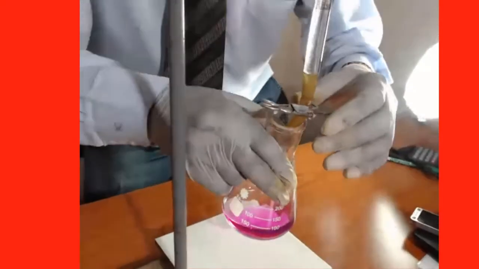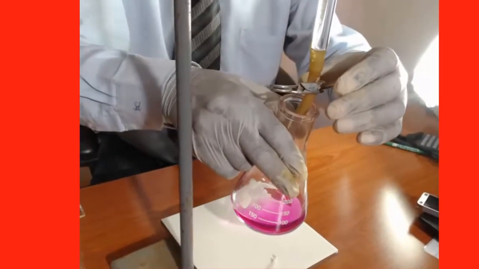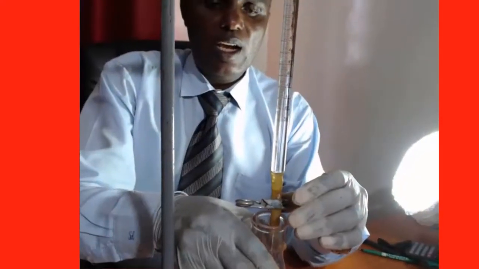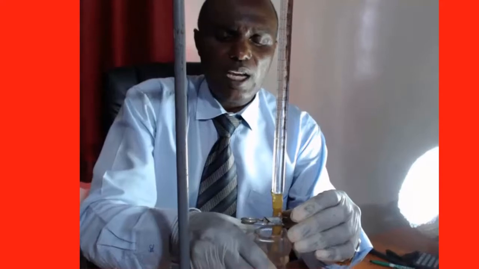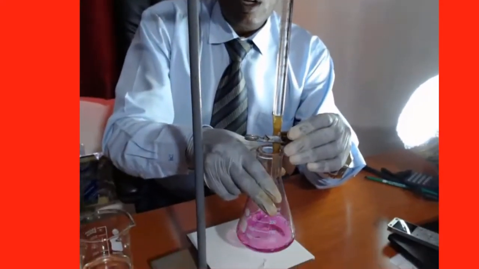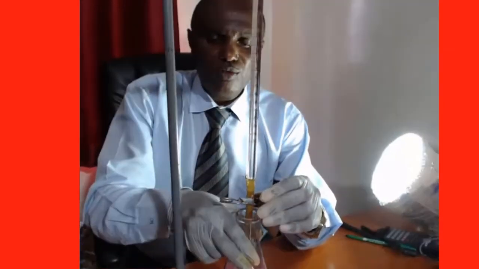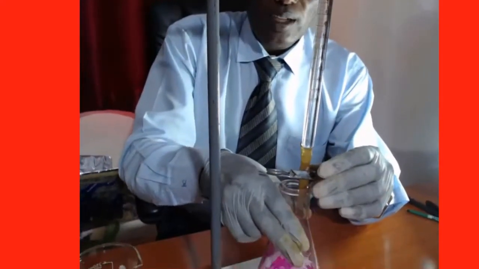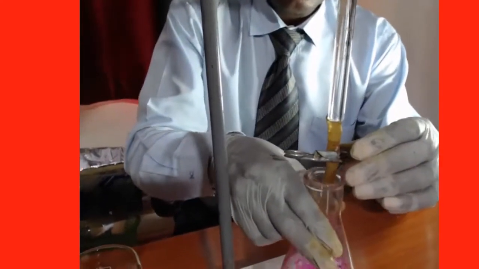So let us now titrate. Open the tap with your left hand, and then you run the oxalic acid into the conical flask. You start titrating. This process is called titration, the process of reacting the two solutions together by pouring one solution into another one.